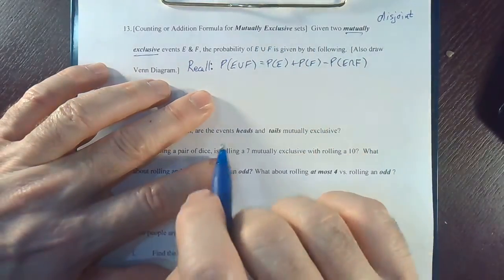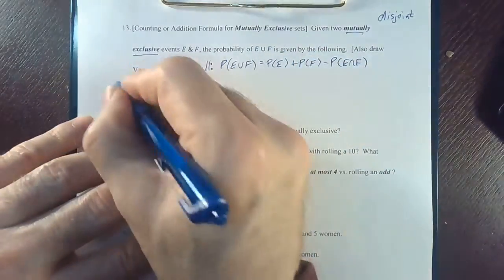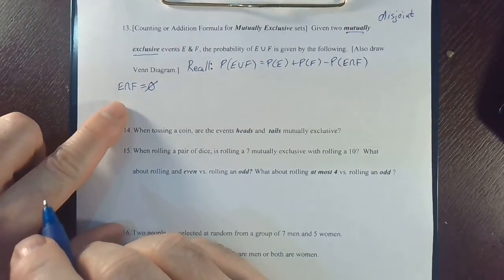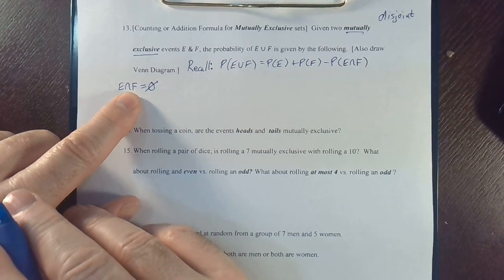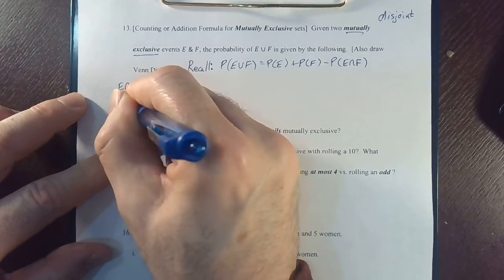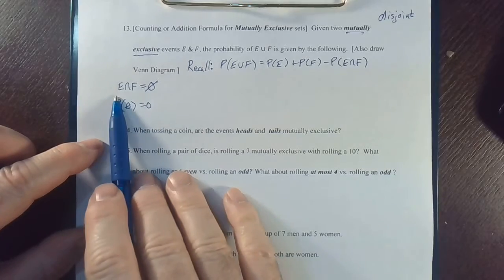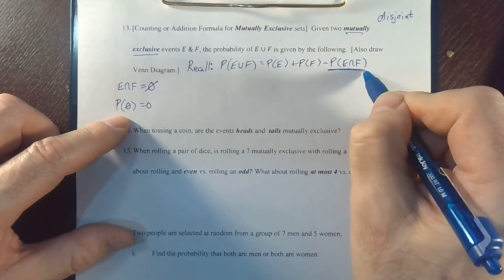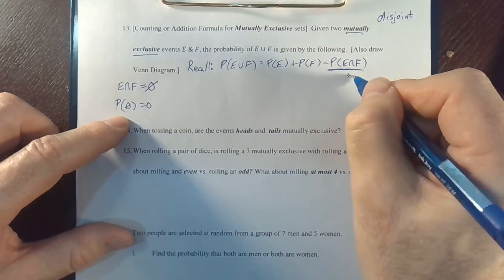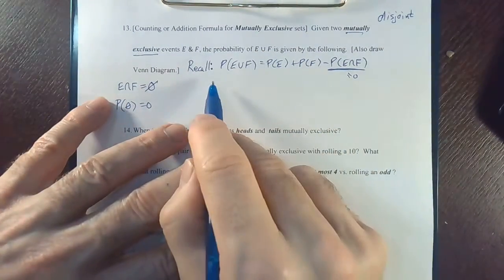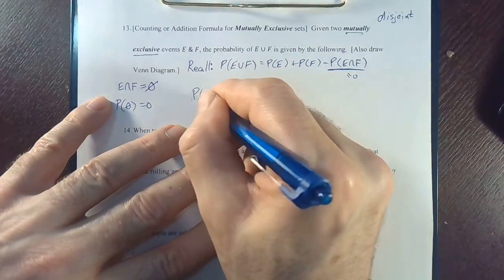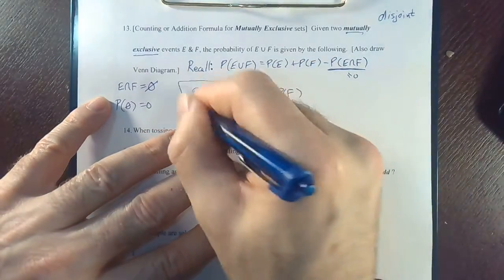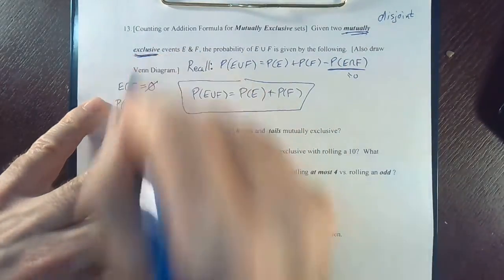But if the two events are mutually exclusive, that means that their intersection, by definition, is the empty set. This is the definition of mutually exclusive. And remember that the probability of the empty set is 0. It can't happen. All right, so in this case, the probability of their intersection is equal to 0. So when the sets are mutually exclusive, the probability of E union F is equal to the probability of E plus the probability of F when they are mutually exclusive.